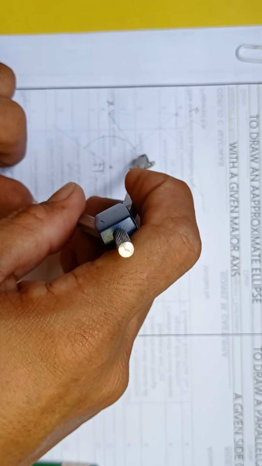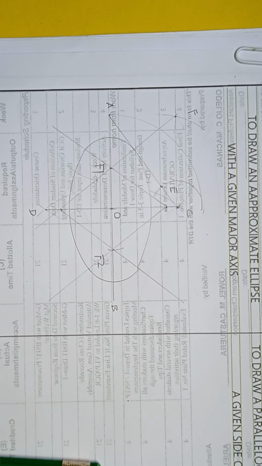The same, using your point C, connect it here. So that is already the result of your approximate ellipse. So what do you mean by approximate? Meaning nearest, malapit na po sa katotohanan.